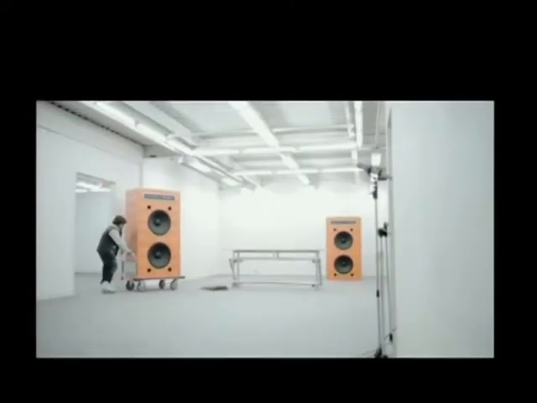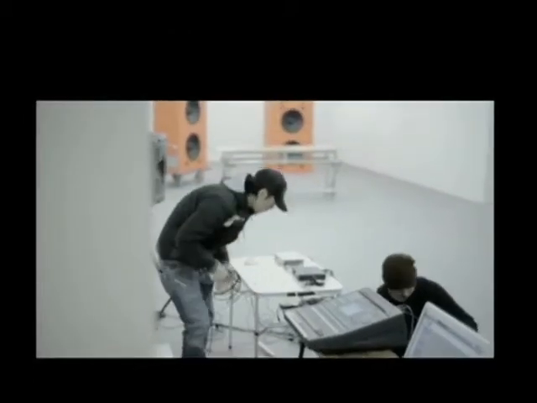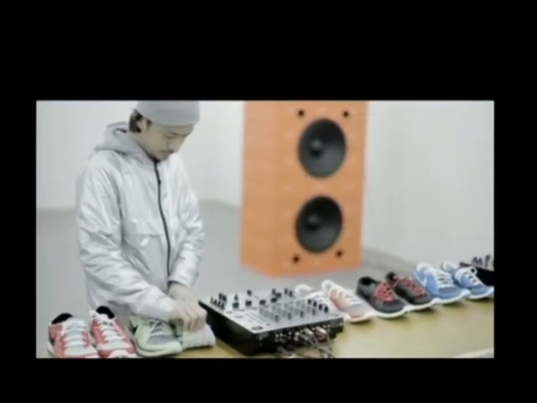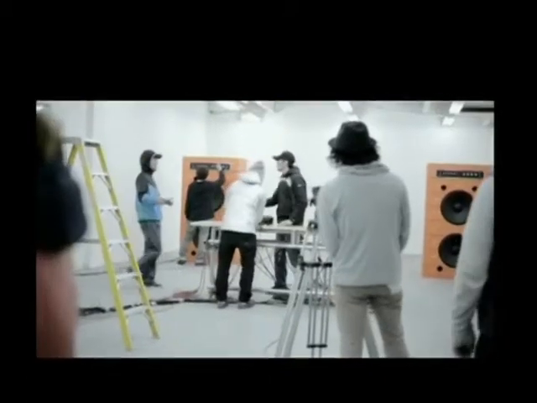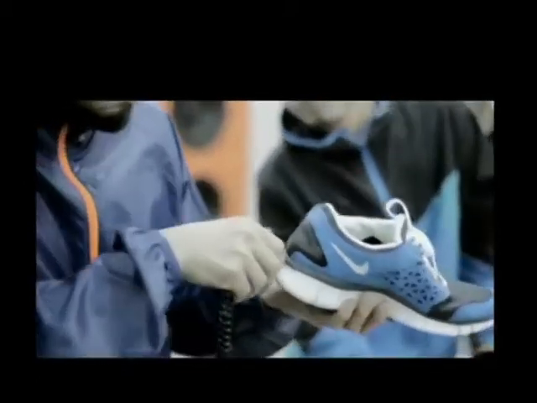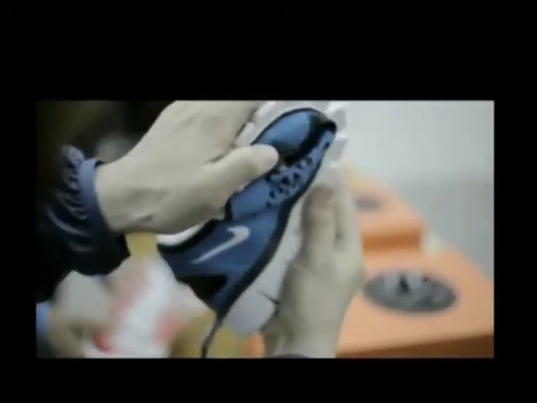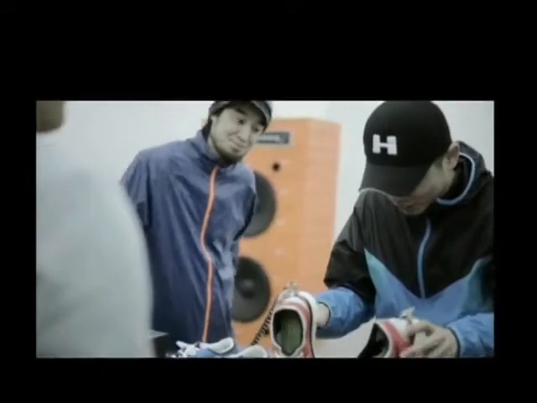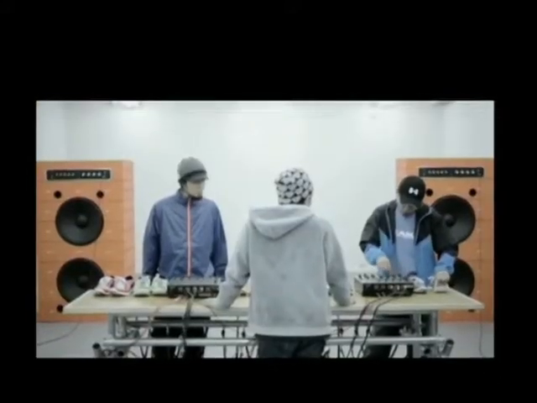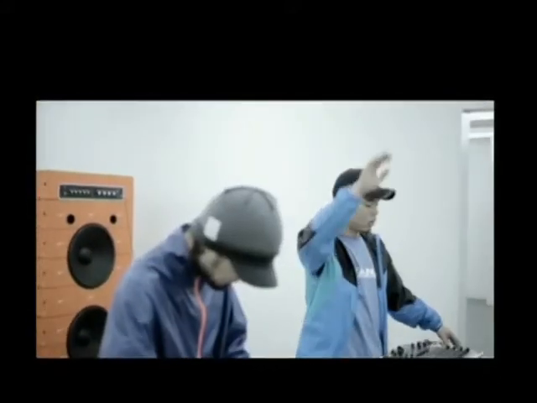This is an advertising project for Nike, using shoes as a music instrument. There is a flex sensor and an accelerometer sensor inside, and you can make music by flexing the shoes. And this is the commercial video for Nike's new music shoe.